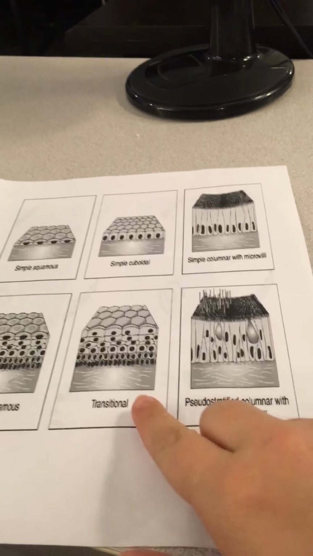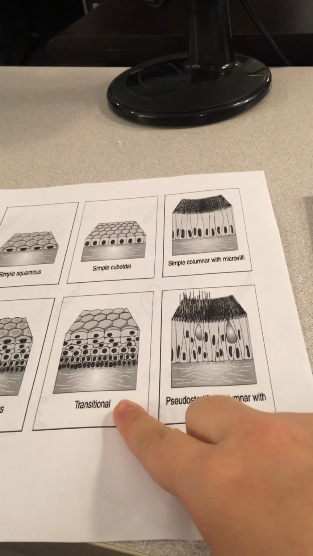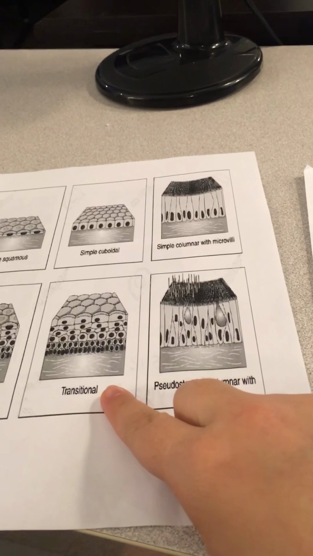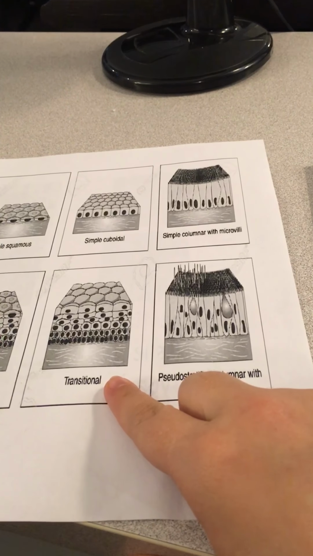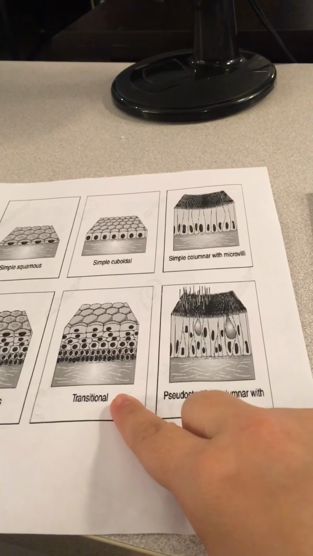And then we'll talk about the transitional right here, and this lines the bladder, the urethra, and uterus, and it allows the urinary organs to expand and stretch.